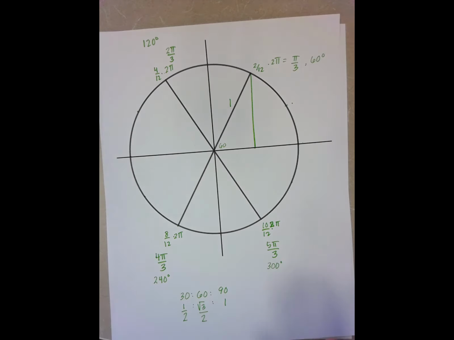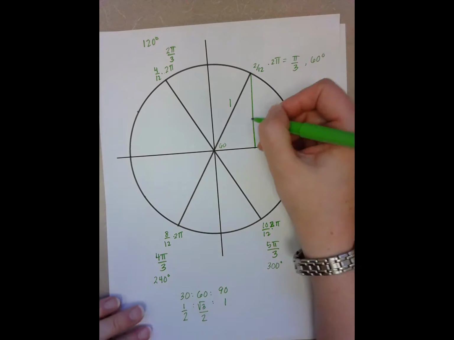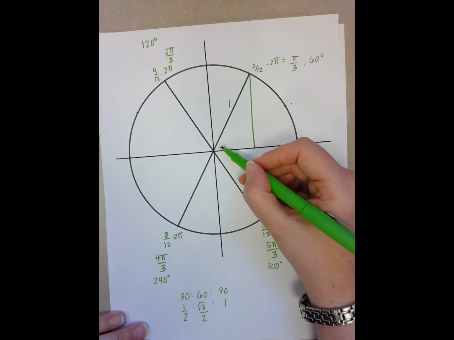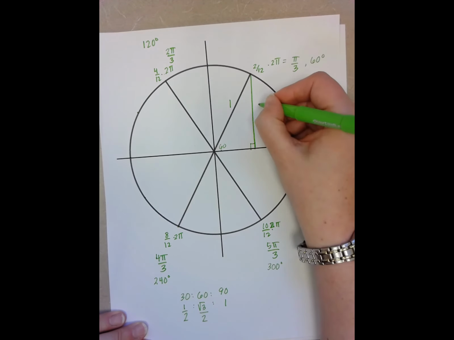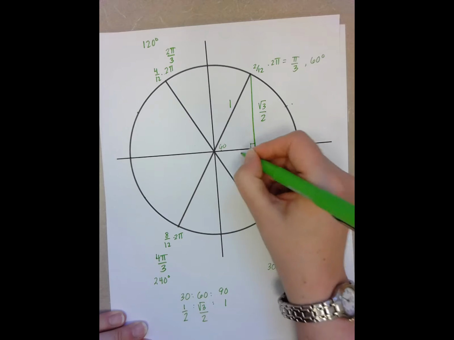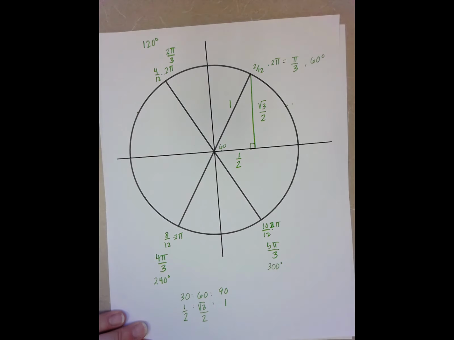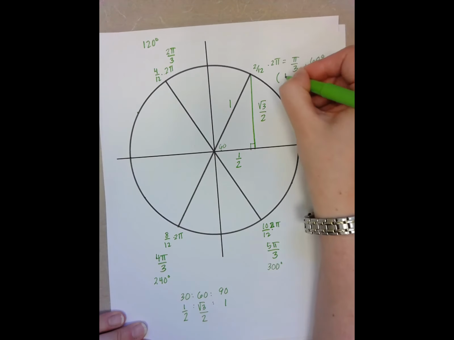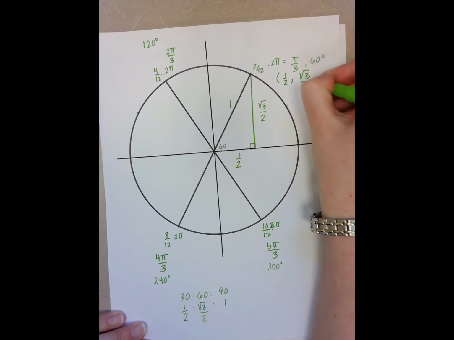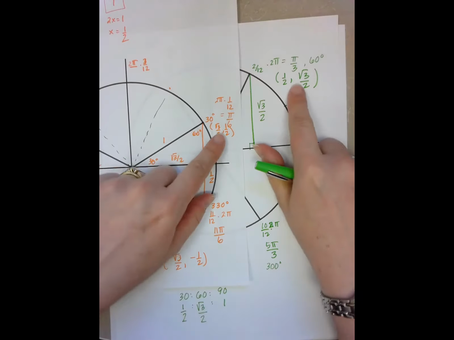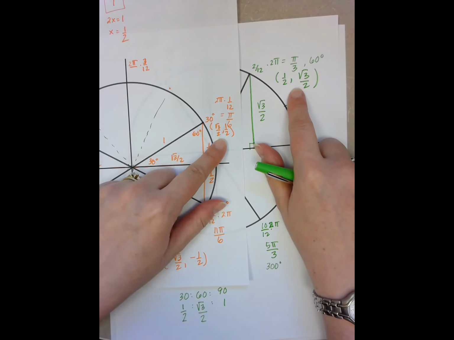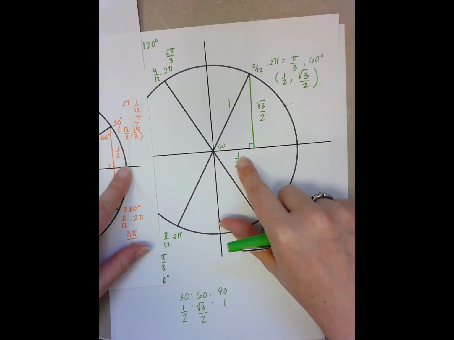So let's look at just what changes here though, because in this case my 60 is across from my height of my triangle. So this becomes root 3 over 2, and this becomes 1/2, which means this point is 1/2, square root of 3 over 2. So you'll see that what ends up changing is that my x and my y switch places, because that's what actually happened to the legs of my triangle.